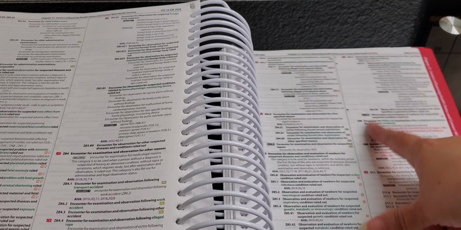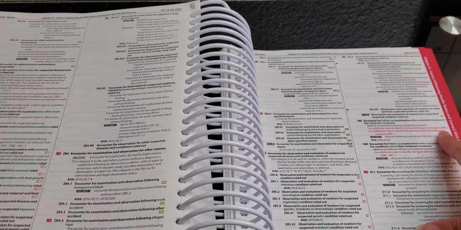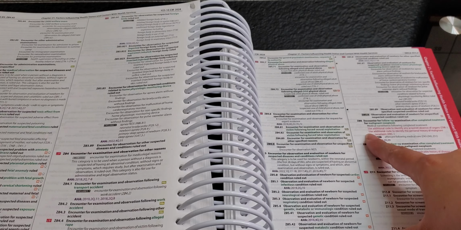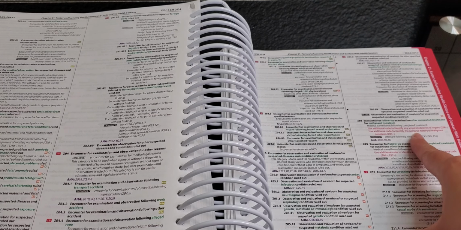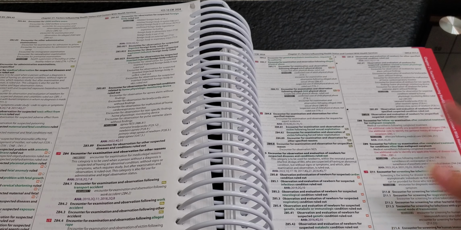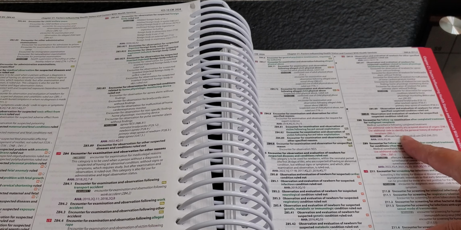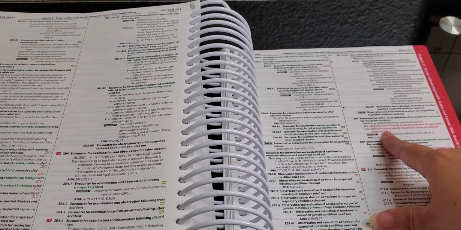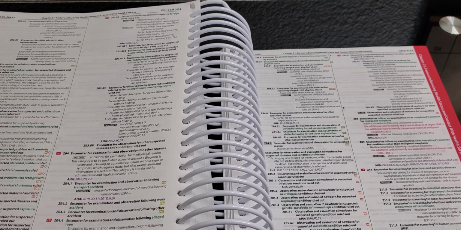Use additional means this one's going to go first, then you're going to see this next code right here. And then it also says use an additional code to identify personal history of malignant neoplasm. So then you would also pick that up. If any of these things apply, you want to be able to pick those up.